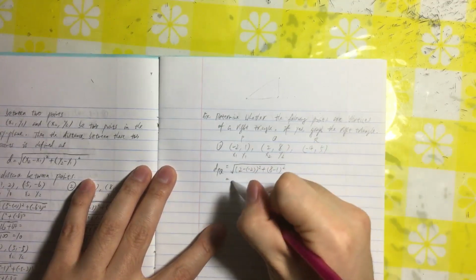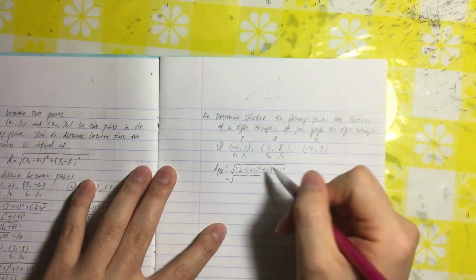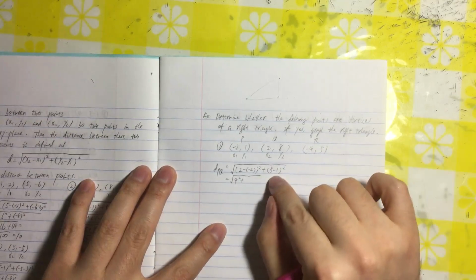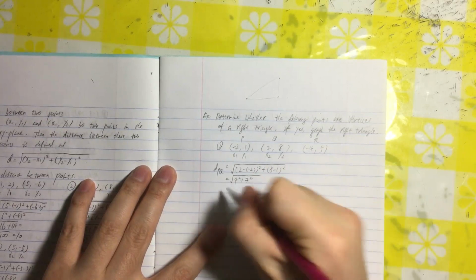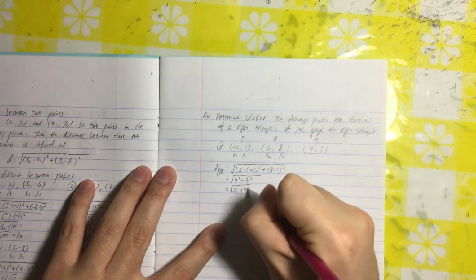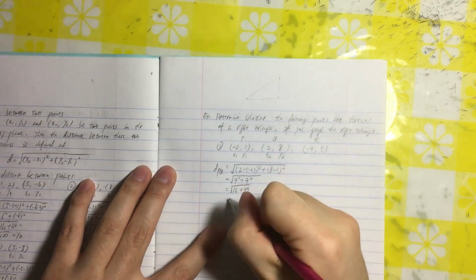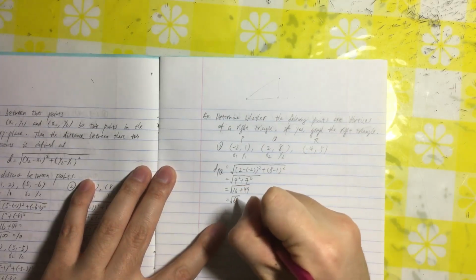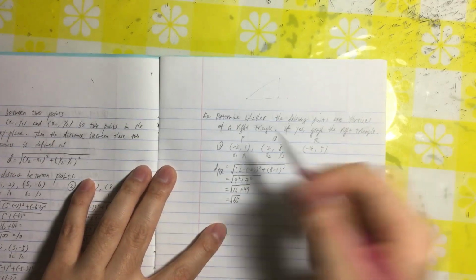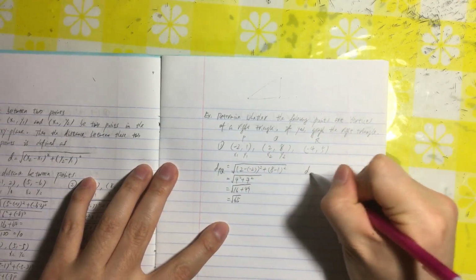Simplify. That's 2 minus -2. Double negative is positive. 2 plus 2 is 4. I get 4 squared. 8 minus 1 is 7. So I get 7 squared here. 4 squared is 16. 7 squared is 49. 16 plus 49 is 65. Square root of 65 cannot be reduced, so we leave it the way it is. Next, the distance between points P and R.